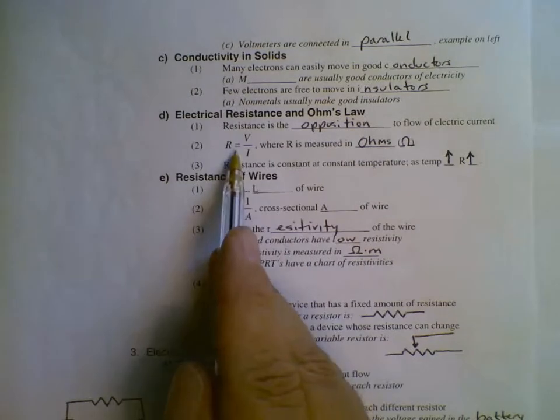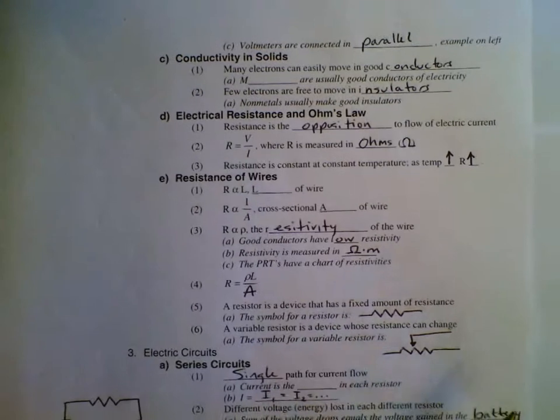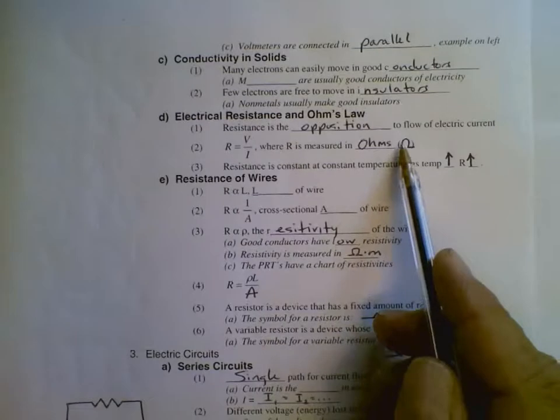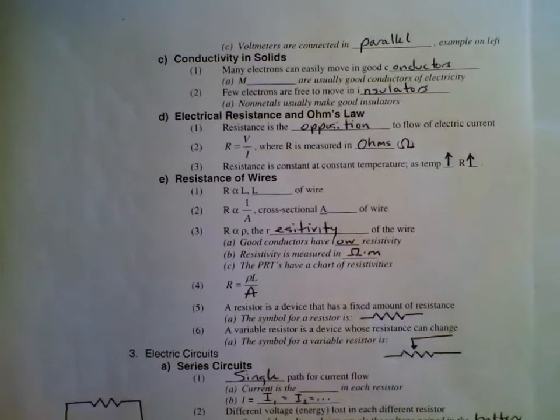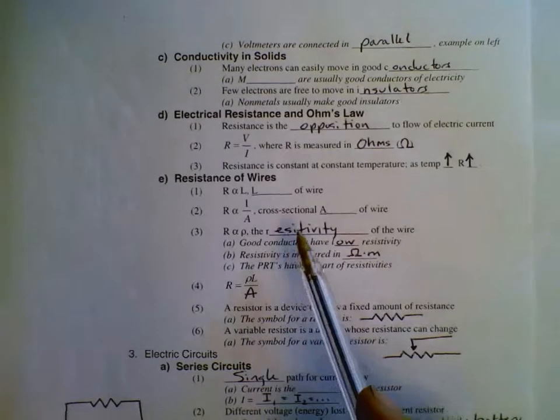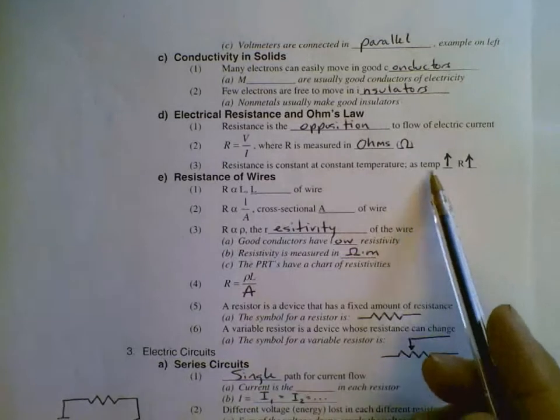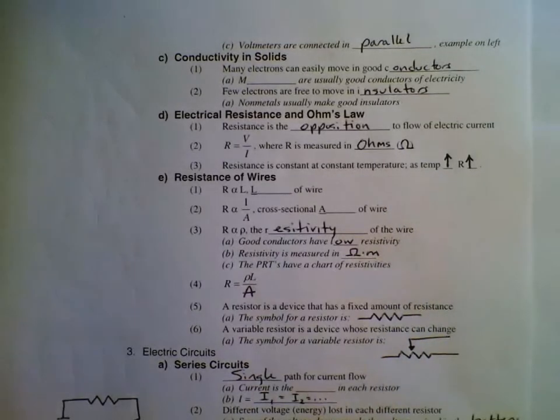Here's how Ohm's law is given to you in your reference table, R equals V over I, where R is the resistance measured in ohms, and this is the Greek letter omega, looks like a horseshoe, and it's the symbol for the ohm. Resistance is constant at constant temperature, but as temperature increases, the atoms and molecules vibrate more, and that makes the resistance increase.